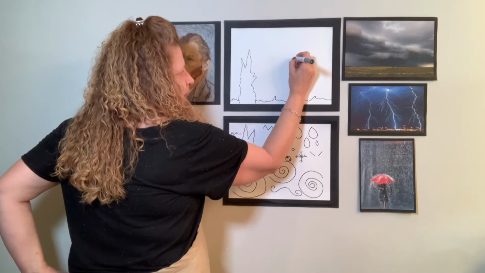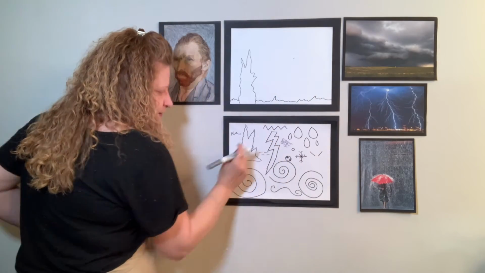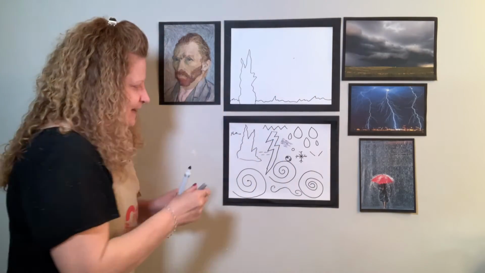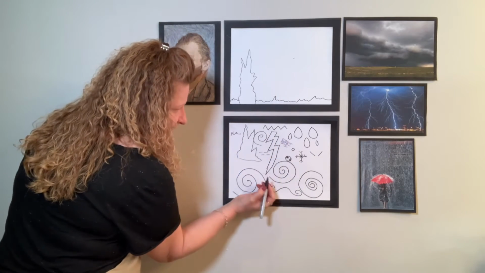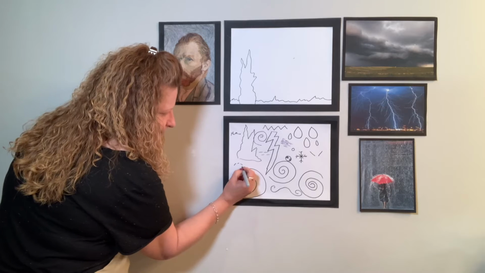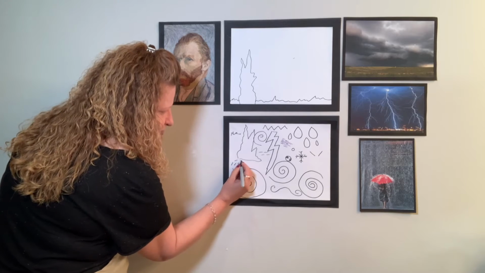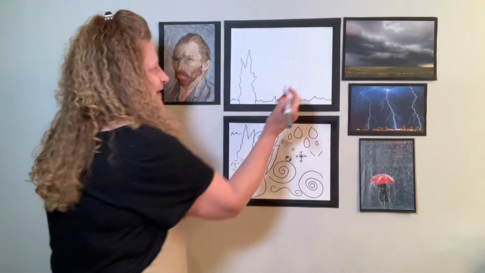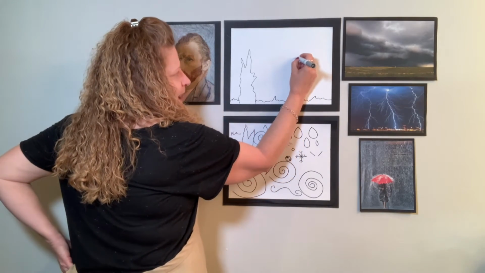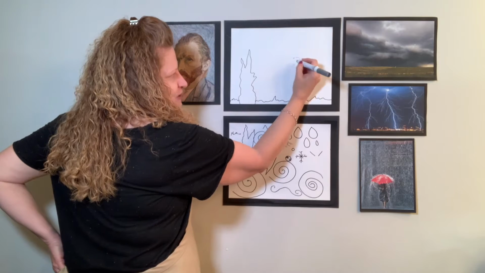All right, so let me show you. Instead of drawing my spiral like this, I'm going to break up that line, so I'm drawing it like dashes. All right, so here I go. I'm starting in the middle and pretending that it's a straight line.